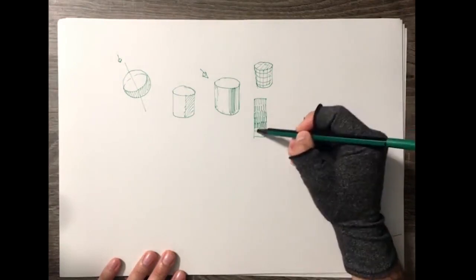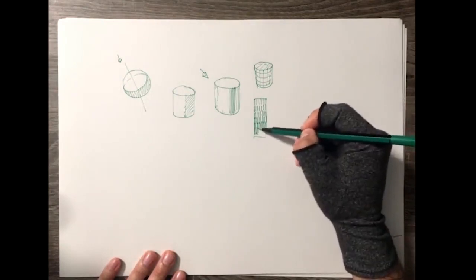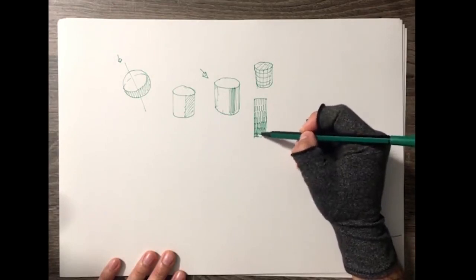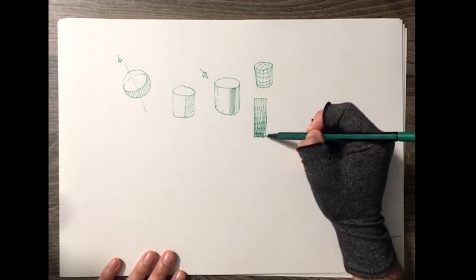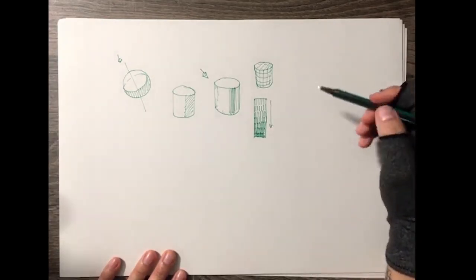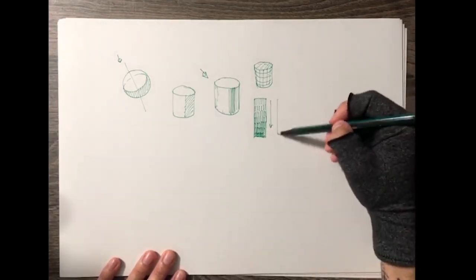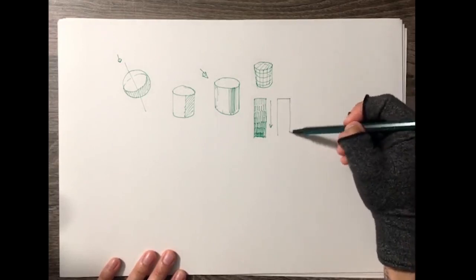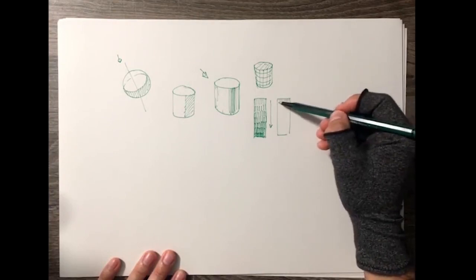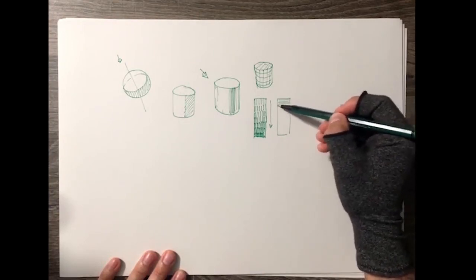And this green isn't best for building that volume, but as you can see, we have a gradation in value, right? And you can do the same with straight lines.